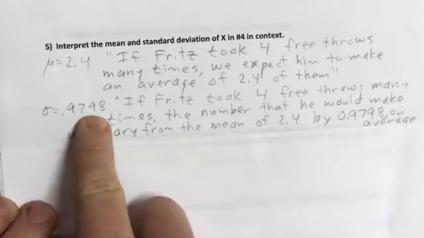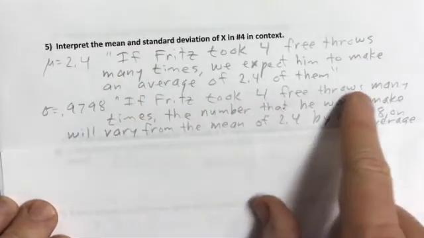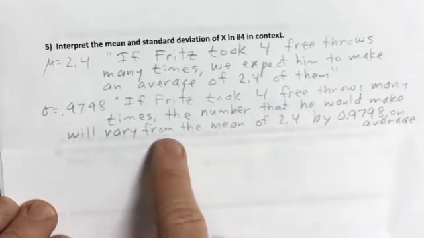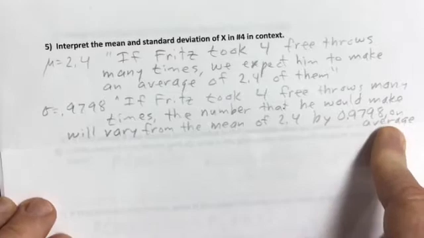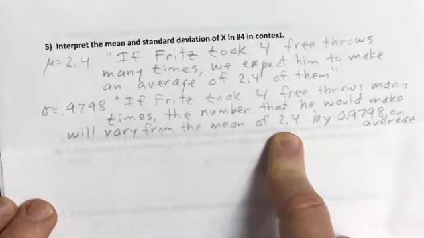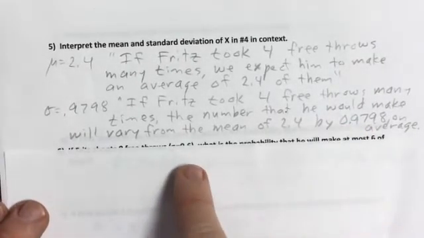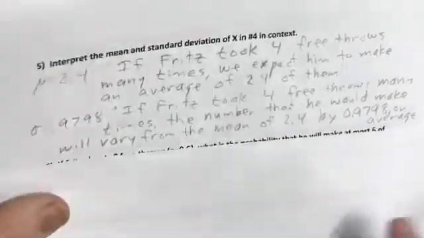The standard deviation of that, what does that mean? To interpret that, if Fritz took 4 free throws many times, the number that he would make will vary from the mean of 2.4 by 0.9798 on average. So we wouldn't be surprised at all for him to make 3.4 or for him to make 1.4 somewhere. So anyway, that's interpreting the mean and the standard deviation.